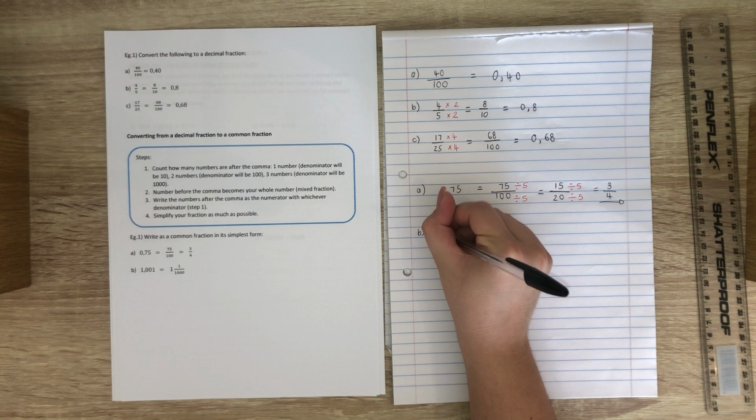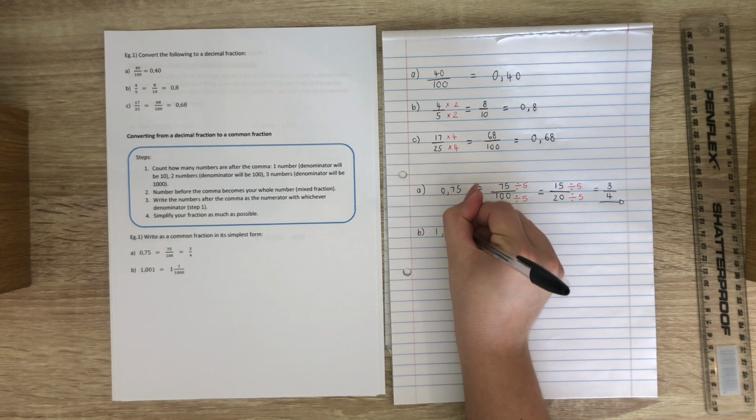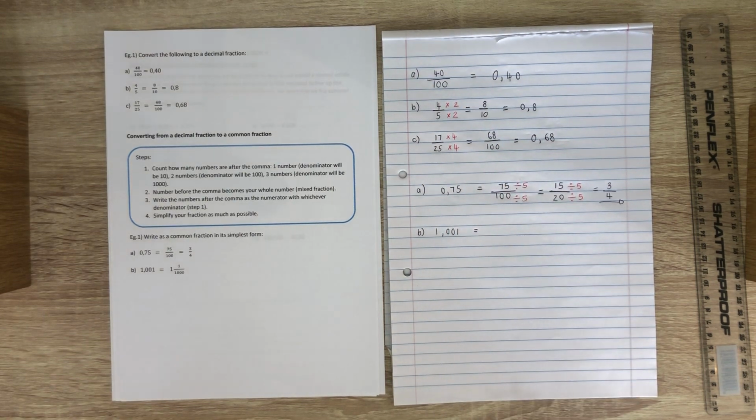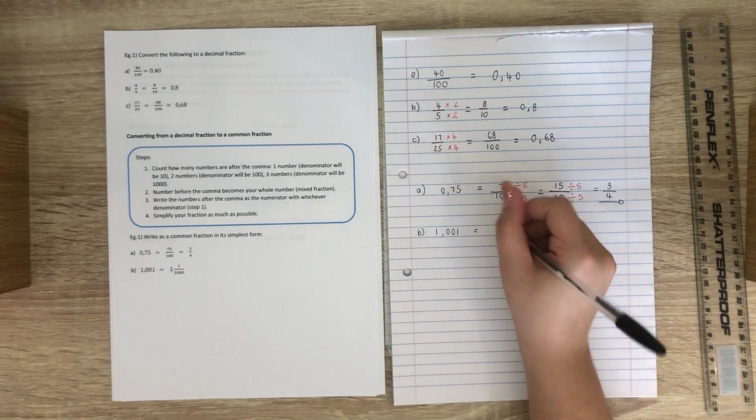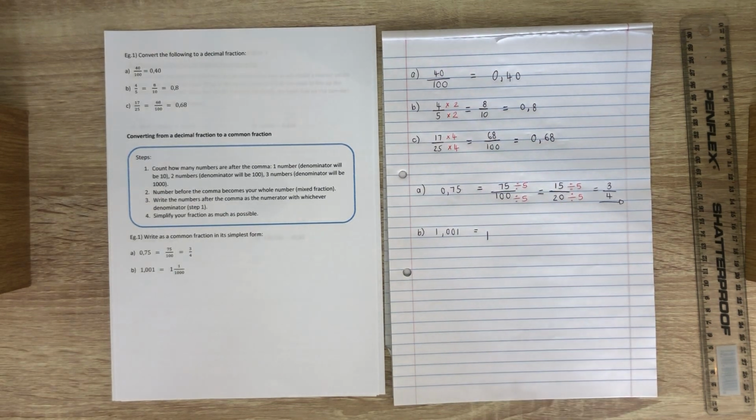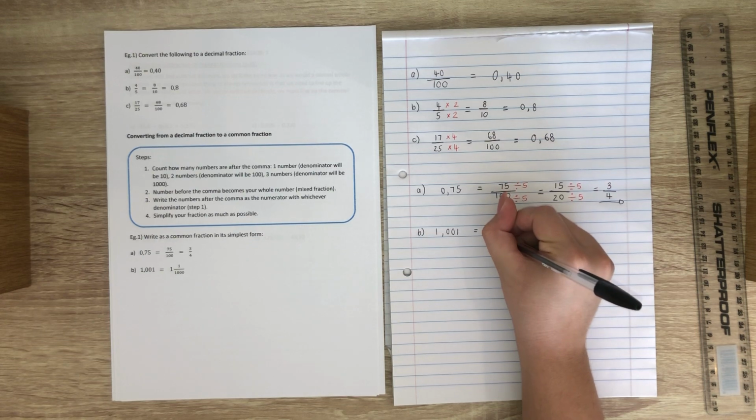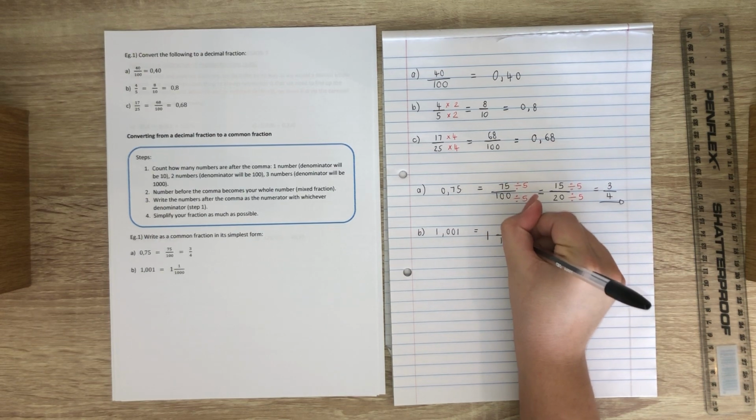Okay, and the next one, we've got 1,001. Do I have a whole number? Yes, I do. My whole number is 1, so I write it over there. I've got 3 numbers after the comma, which means I must have 3 zeros in my denominator.